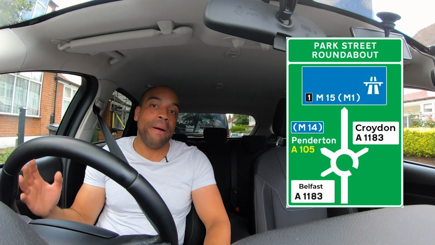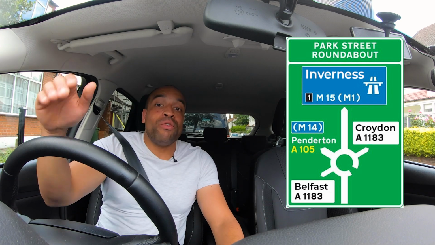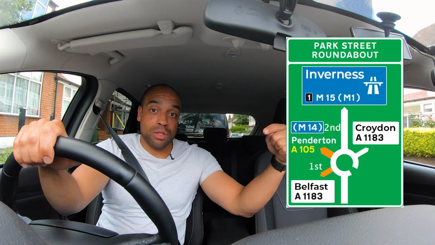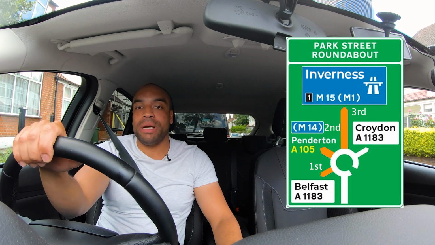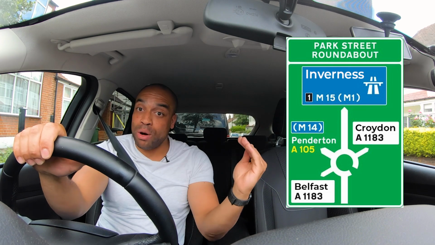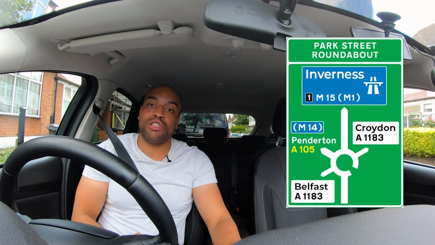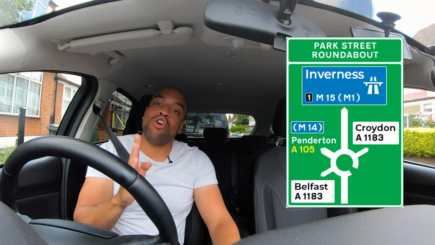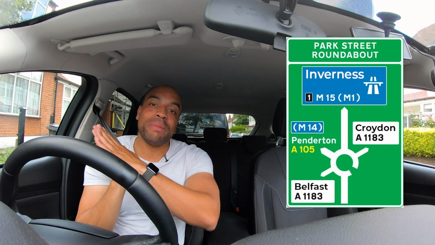So if you're following road signs, the examiner will have asked you to follow directions to somewhere, like Croydon or Belfast or Inverness. You will find the road sign. You will see Inverness labelled. You will be able to count 1, 2, Inverness is third. And then you'll be able to see, is it left of 12 o'clock, in which case it's a left turn? Is it straight up from 6 o'clock, 12 o'clock, which means it's straight ahead? Or is it anything past 12 o'clock, which means it's a right turn?